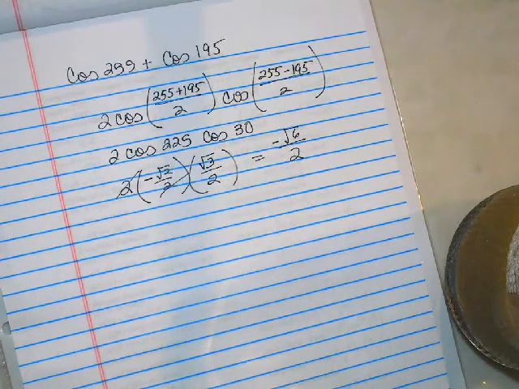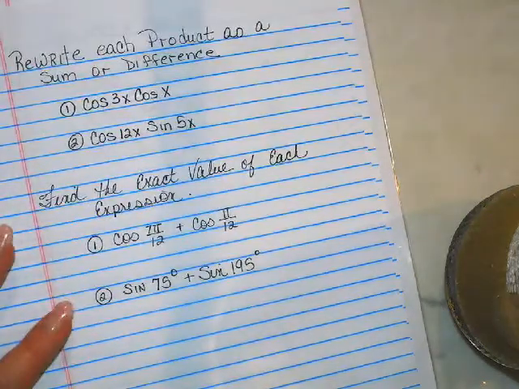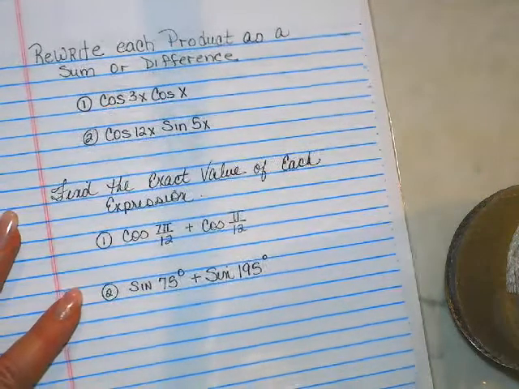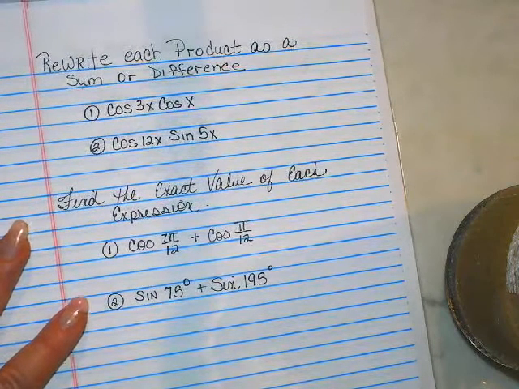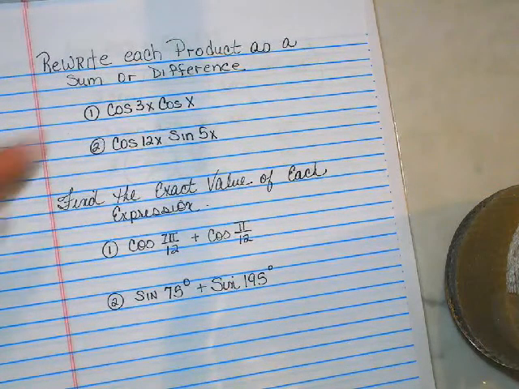Okay, that's it. That's the last lesson in this chapter. Tomorrow I'm going to have a review sheet for you. We're going to review, and I'm going to ask you to send me all your questions. On Friday I'll answer all of your questions, and then I'll send you home your test. And we'll be done with chapter 5.